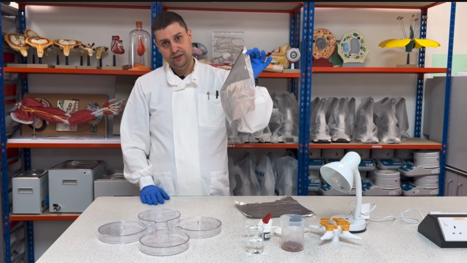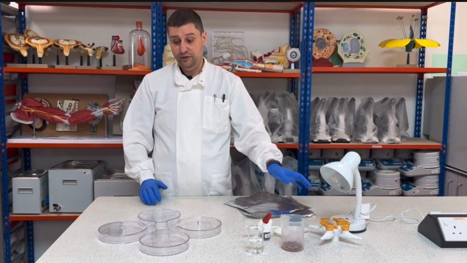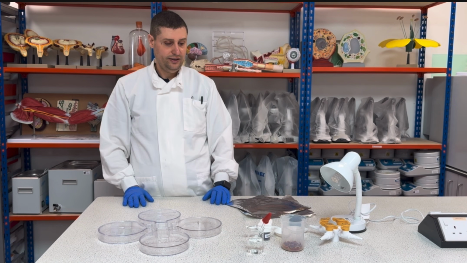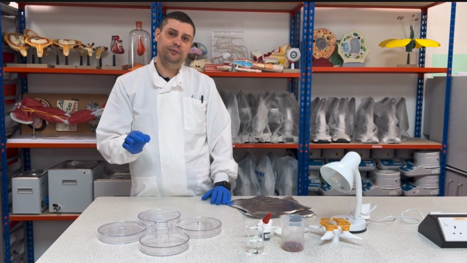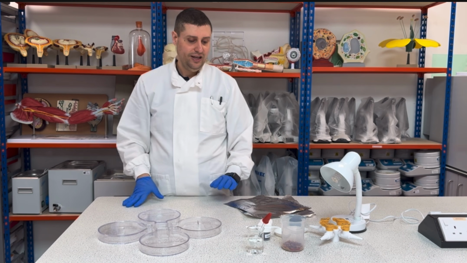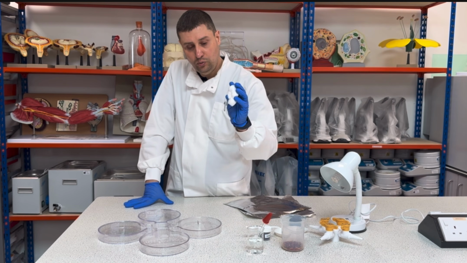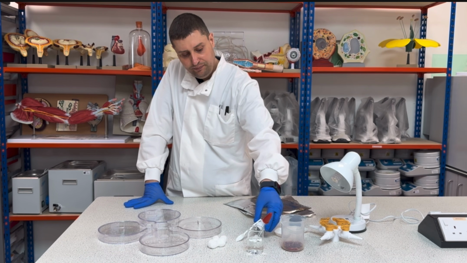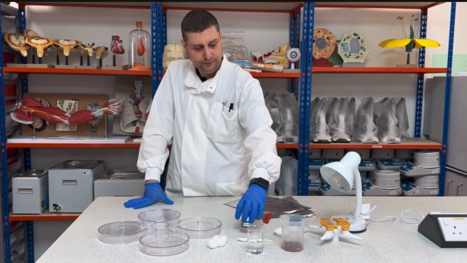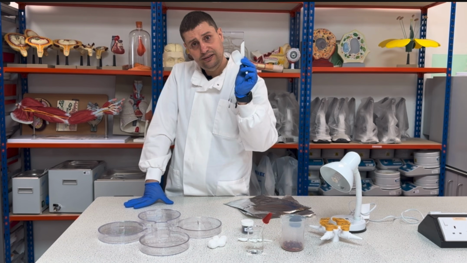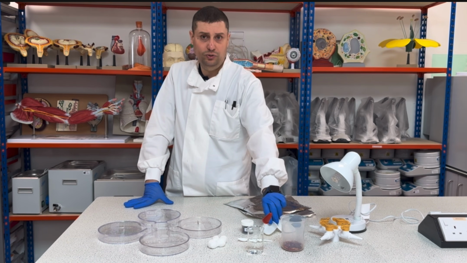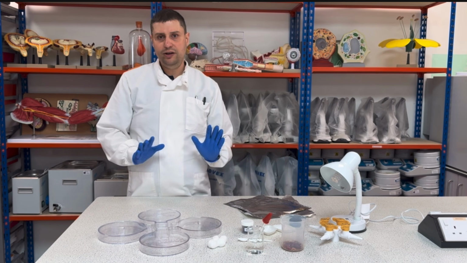We need aluminum foil to cover two chambers. For the damp or humidity, I will need water, cotton wool, silica gel, and weighing boats.